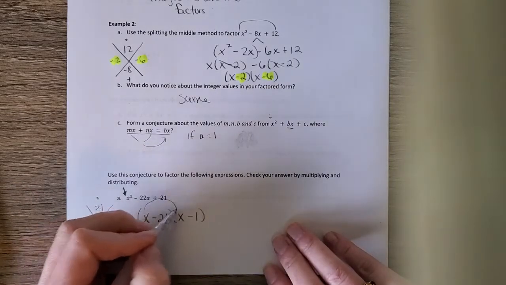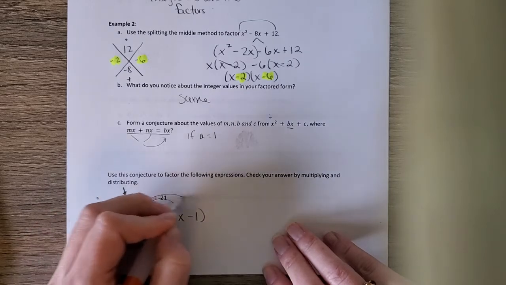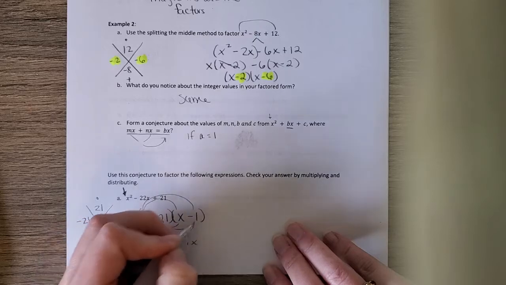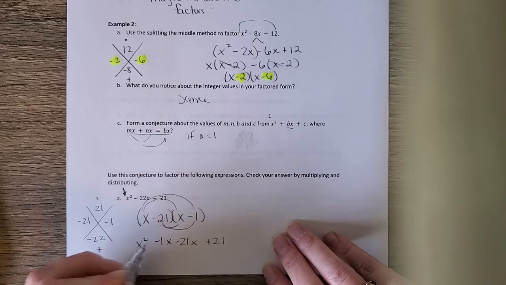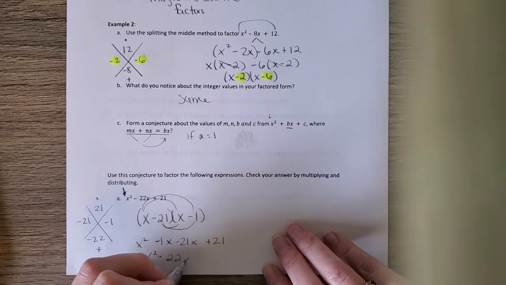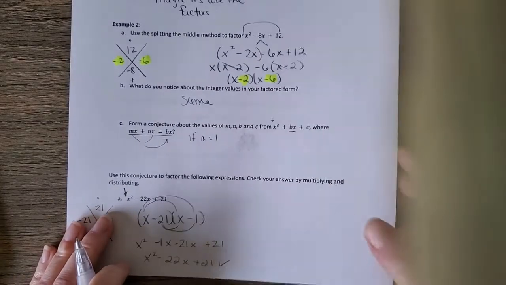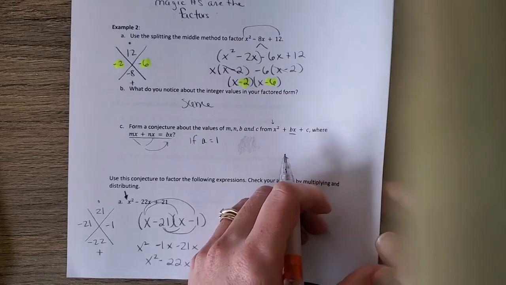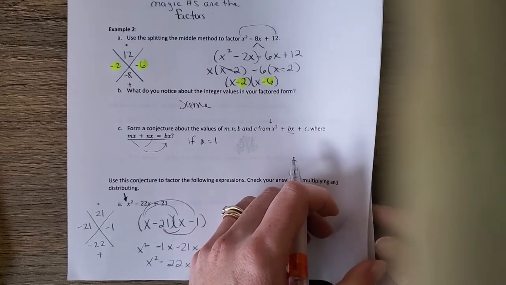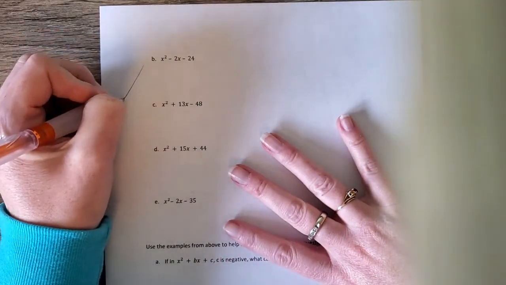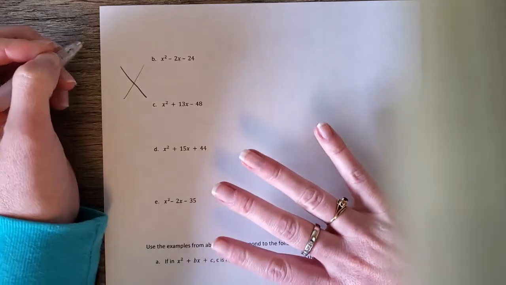You can check x squared minus 1x minus 21x and then plus 21. And you'll see x squared minus 22x plus 21. It works. Okay, so if you are doing this and you have a leading coefficient, a is 1, your split the middle factors are the factors, sorry, are the values.